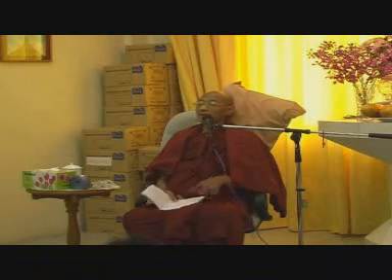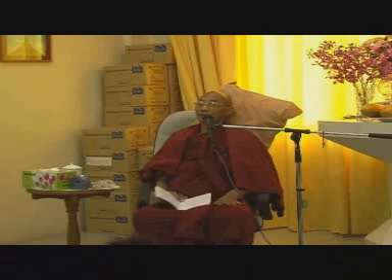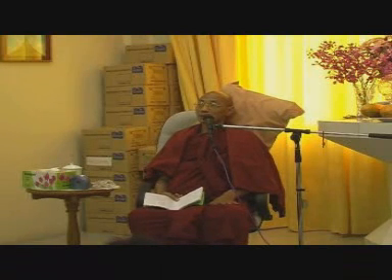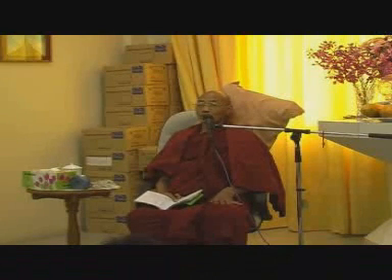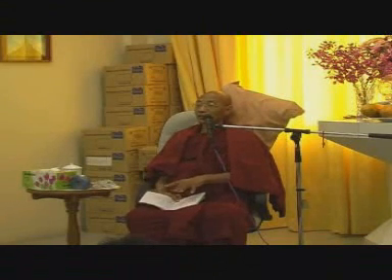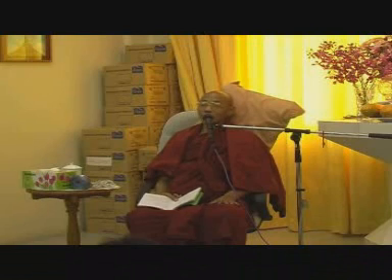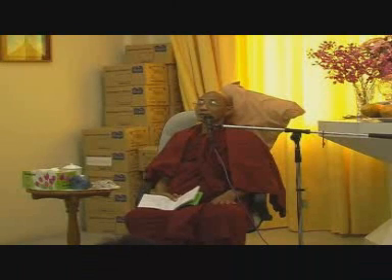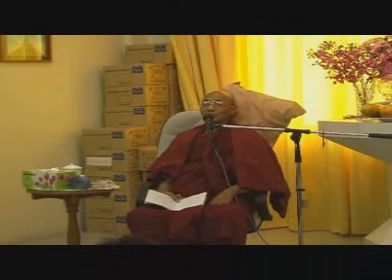Therefore, this idea is not only mentioned in Buddhism. The materialist Ajita Kesakambala, a contemporary of the Buddha, also mentioned in his philosophy that this body is composed of four Mahabhuta. So Indian philosophy accepts this one.